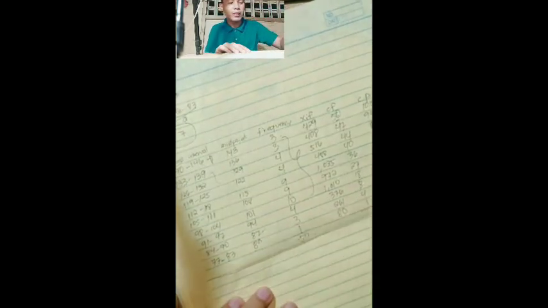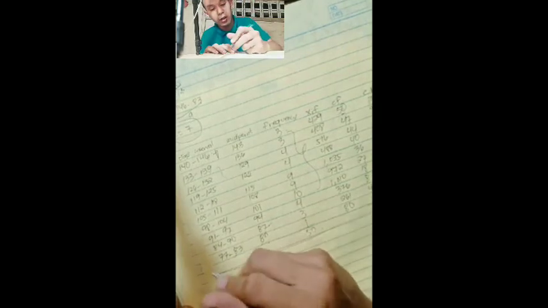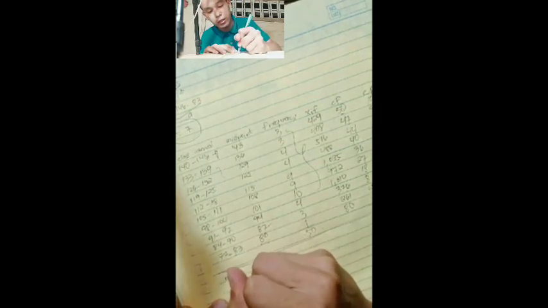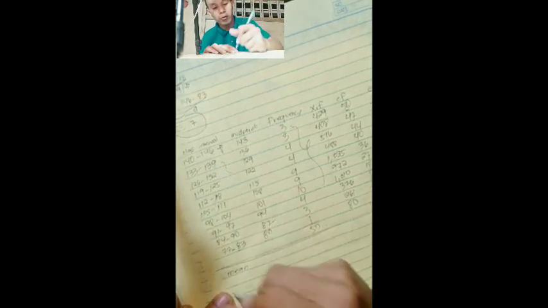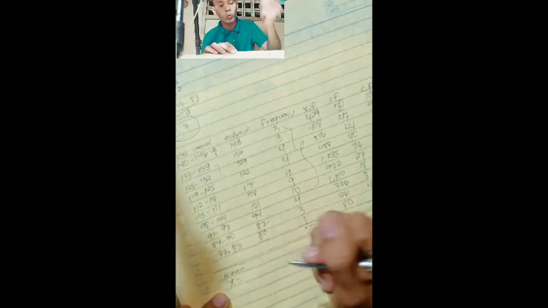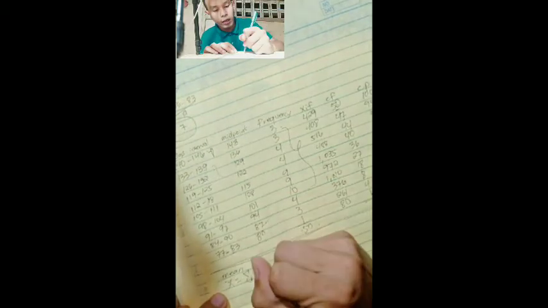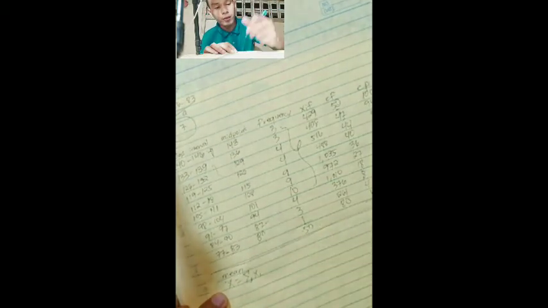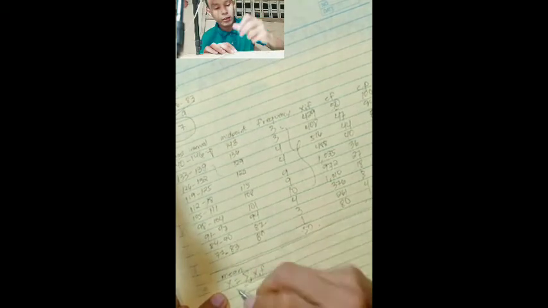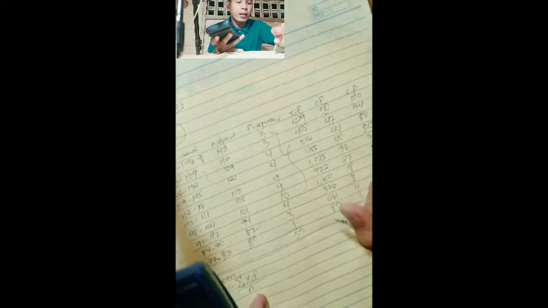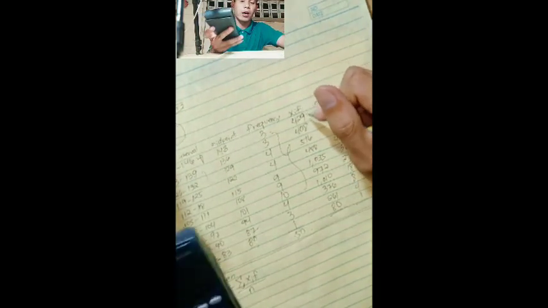And now let's proceed in getting the mean, median, and mode. First thing to get is the mean. The symbol for mean is this. The formula is mean is equal to the summation of x subscript i f all over the total number of scores. So we will get the summation of this, the x subscript i f.